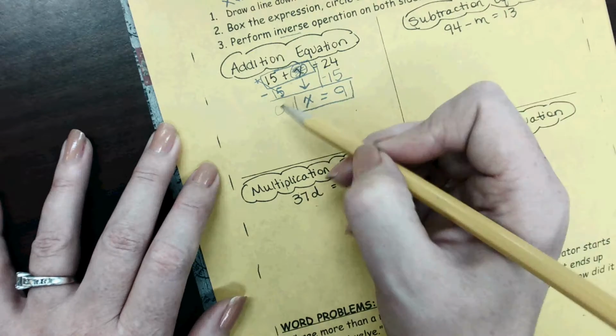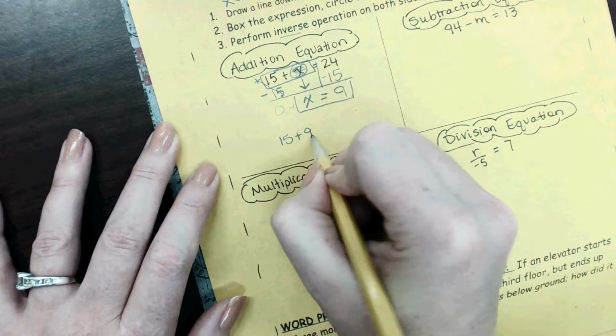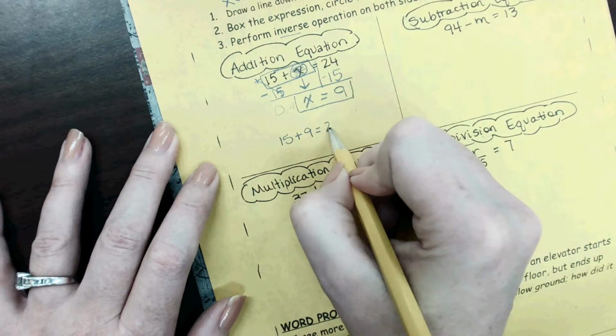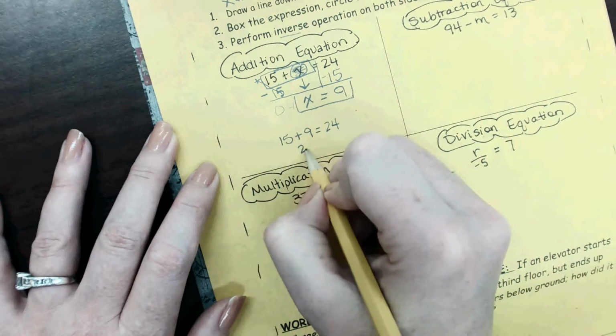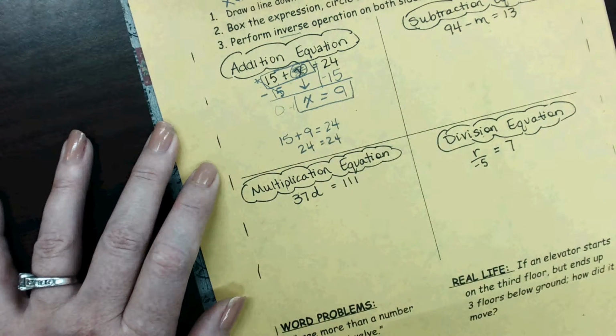You can always go back and check and see if that's true. Plug it back in. It said 15 plus x. If I said 15 plus 9, does that equal 24? Yes, 15 plus 9 is 24, so it's true.